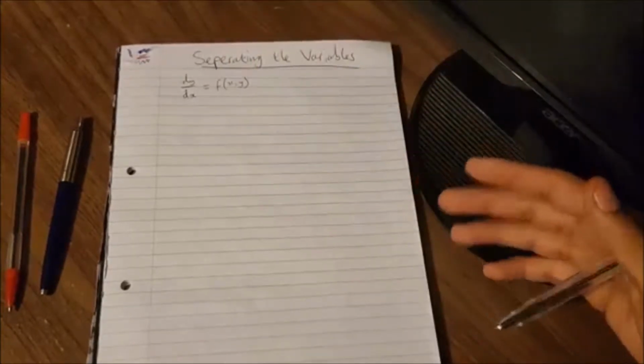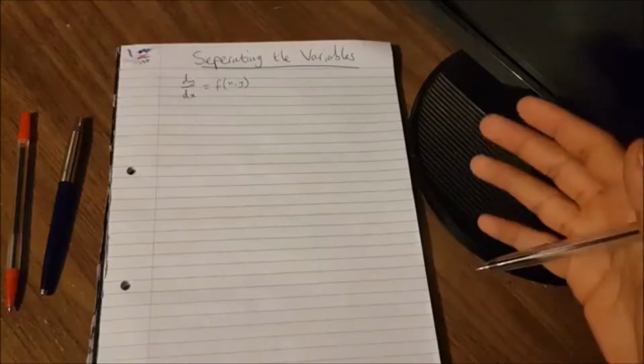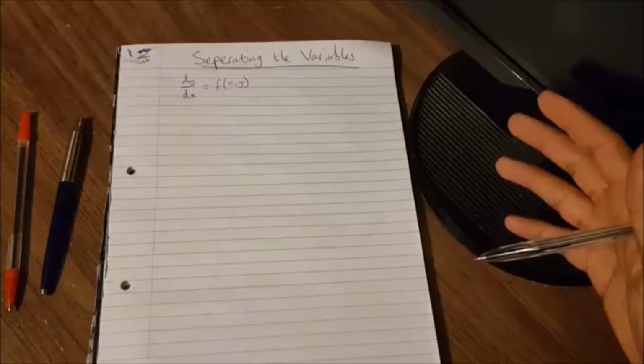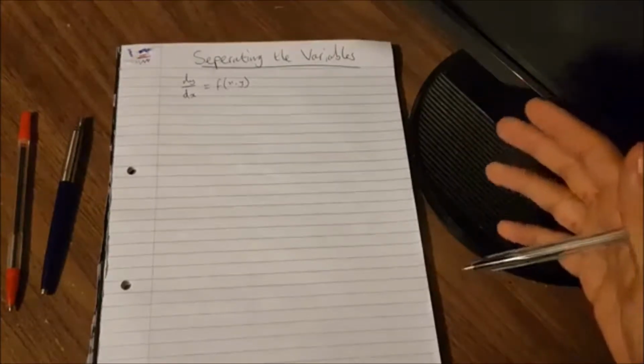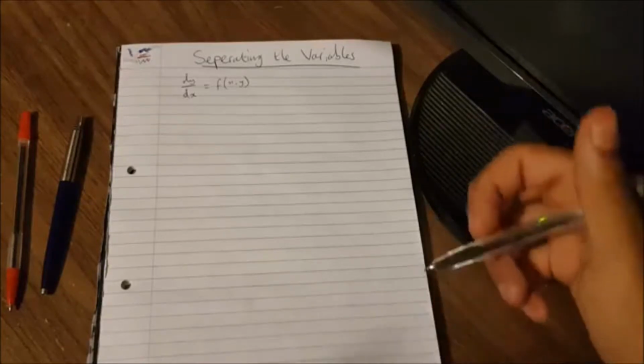So we're going to start off with separating the variables. Separating the variables is relatively easy. It's not too bad once you get into the swing of things. So I'll show you just two examples, and then the rest of it you'll figure out.